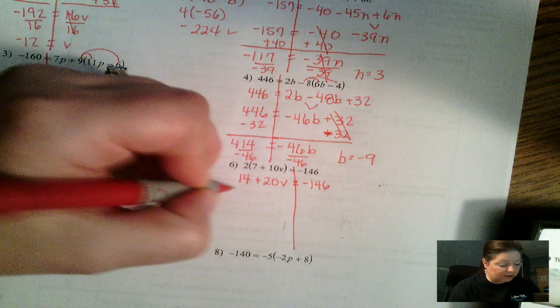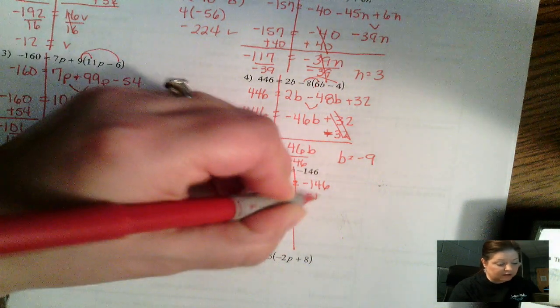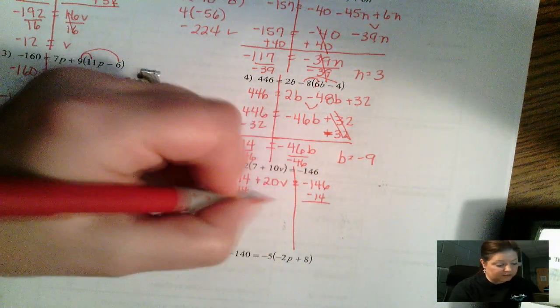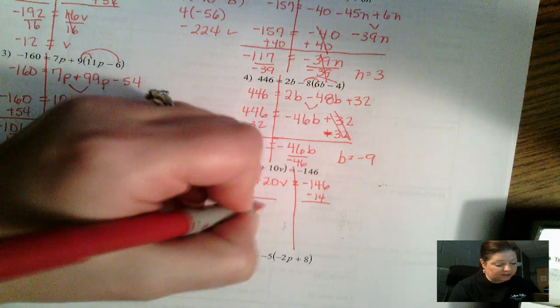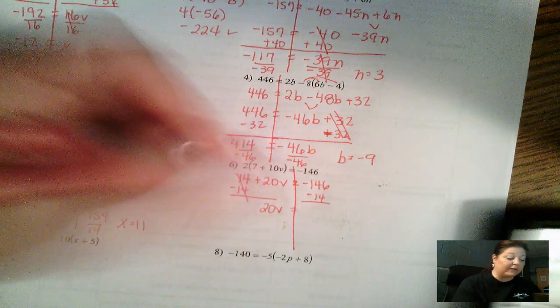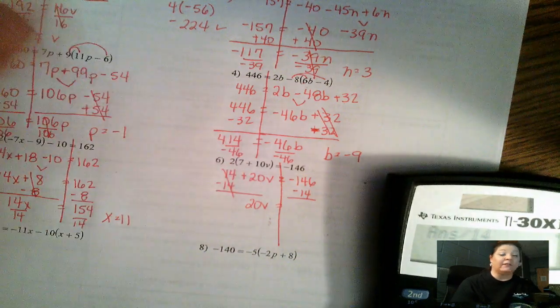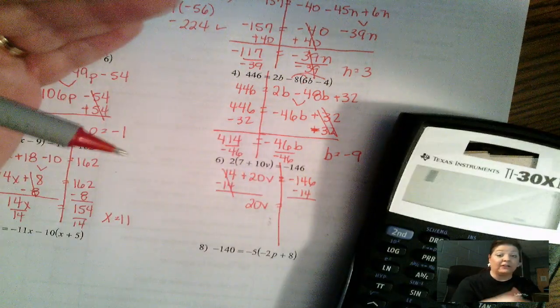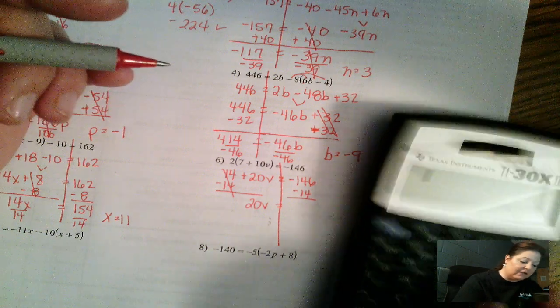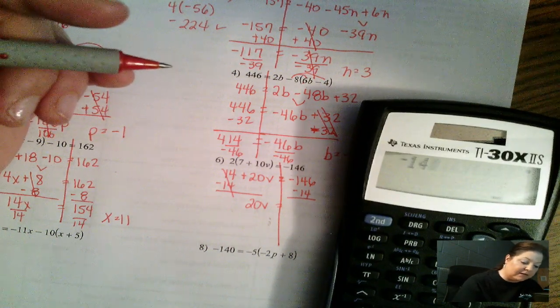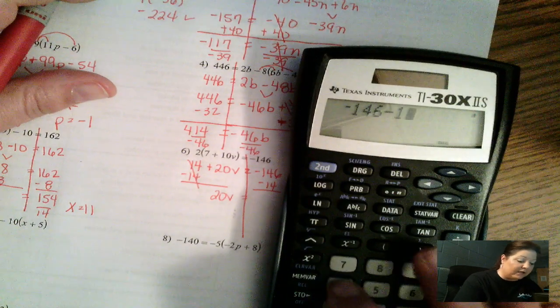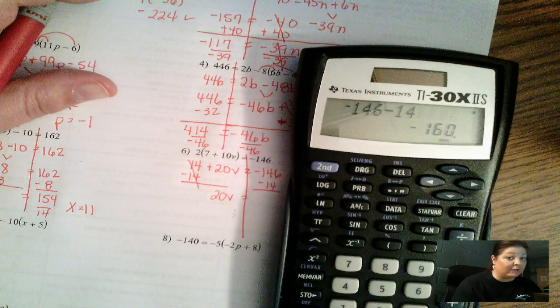We're going to subtract 14 on both sides, and that brings down your 20v equals, now be careful because it's negative 146 minus 14, and when you have a negative minus, you're adding two negatives. So negative 146, now minus 14 is going to be negative 160.